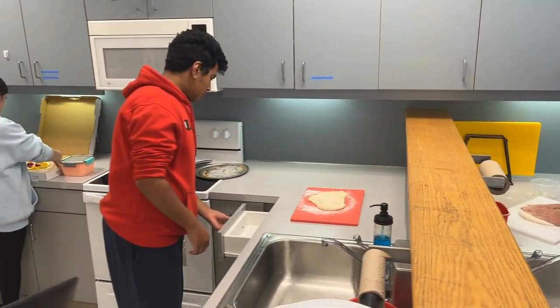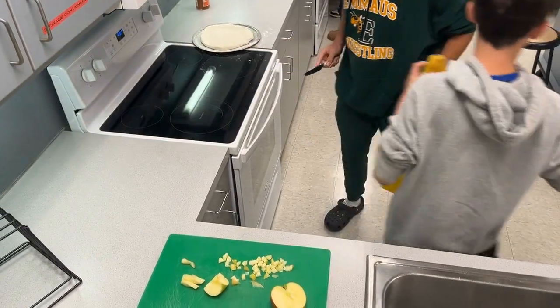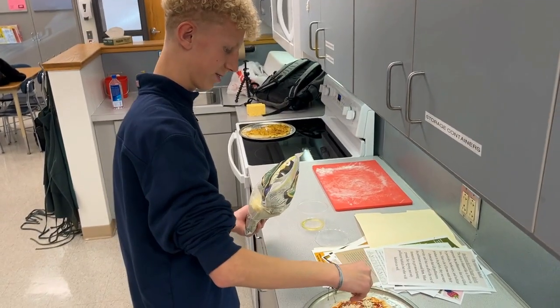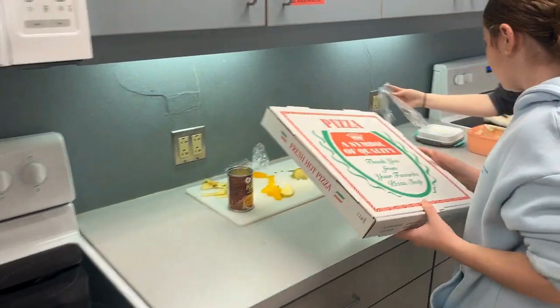They were graded based on content and also skills. So they were graded based on their actual explanation of the theme in their recipe, the verbal pitch where they got to explain the theme of their pizza, and then skills including their ability to be a researcher, a flexible and creative thinker, their written communication, and their verbal communication.